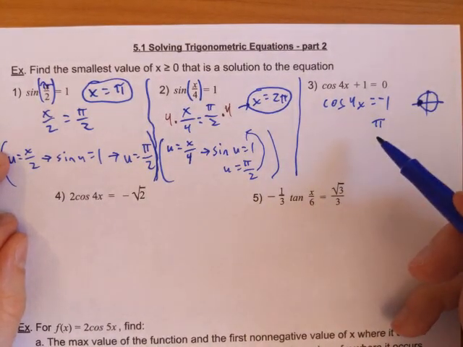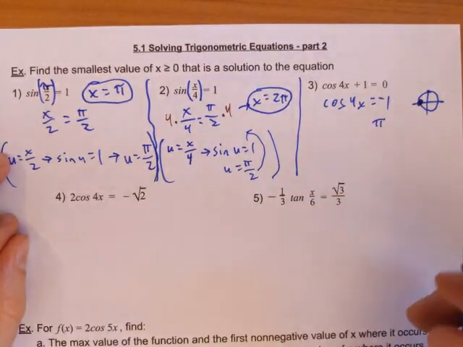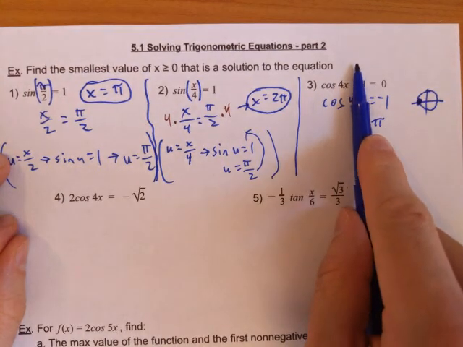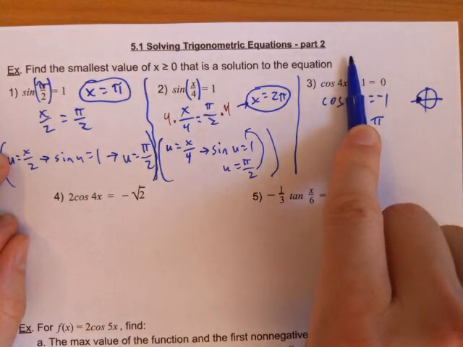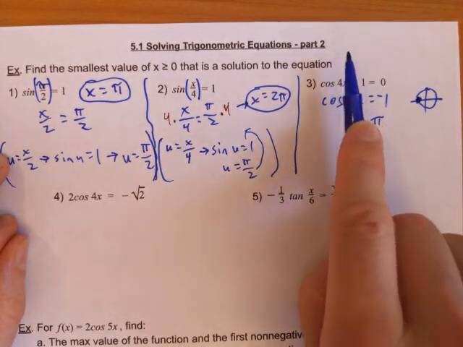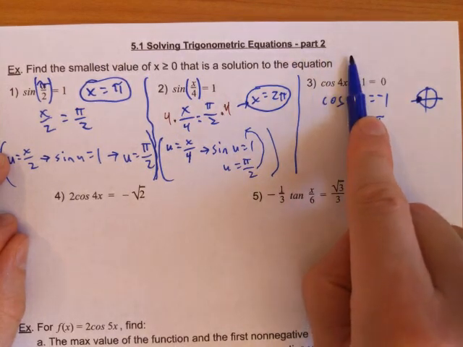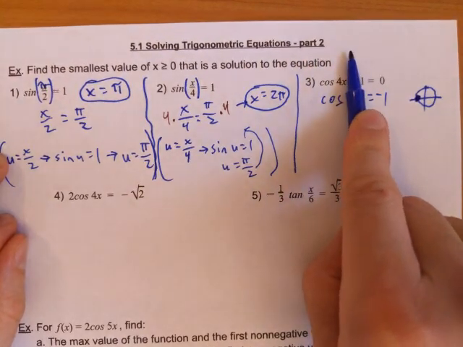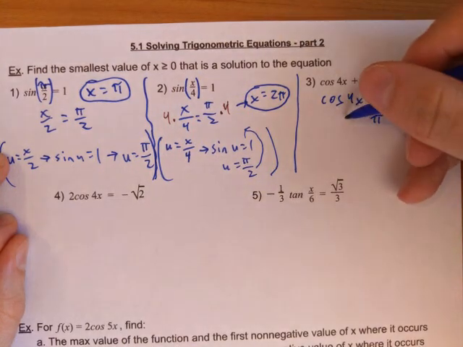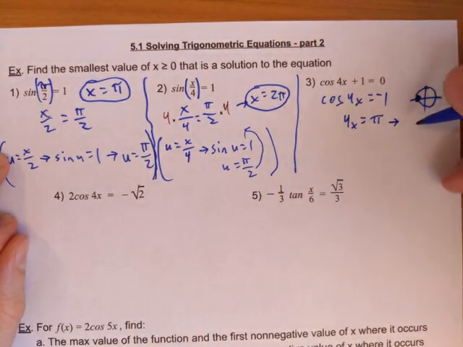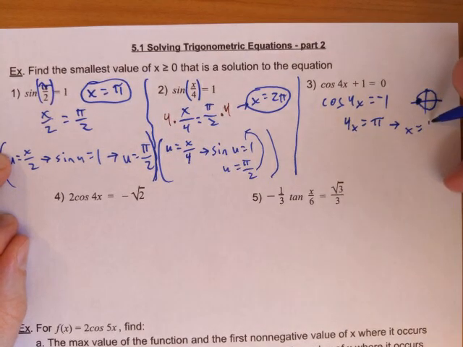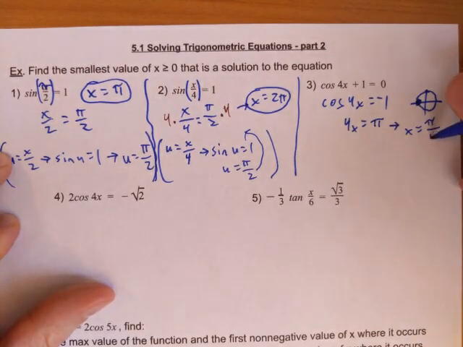It's not x that needs to be pi. It's 4x. What you're taking the cosine of, what's behind my pen right now, has to be pi. So I want the 4x to equal pi. We'll divide by 4, and that tells us x is pi over 4.